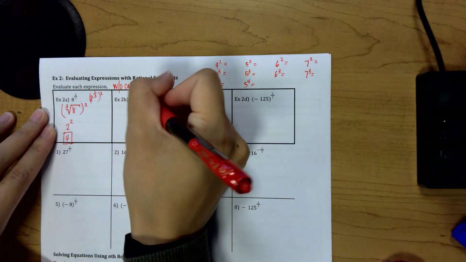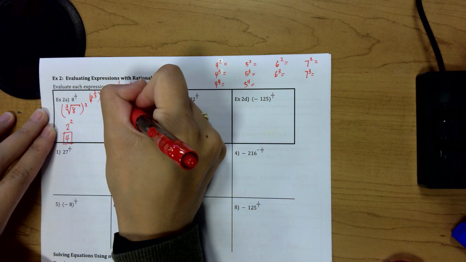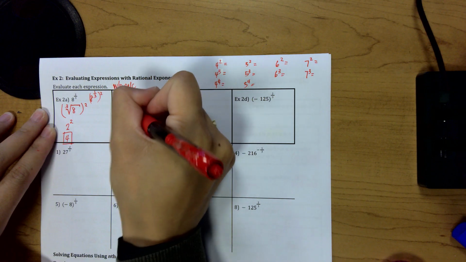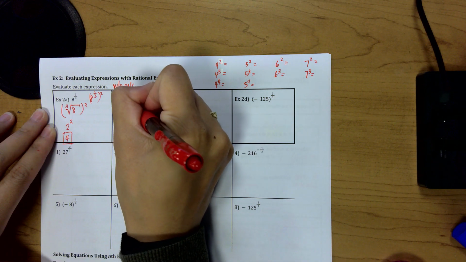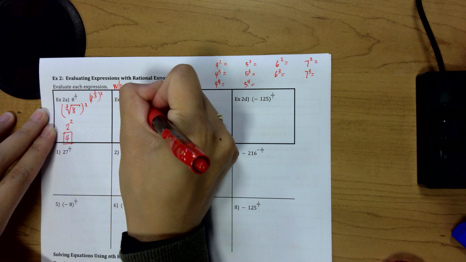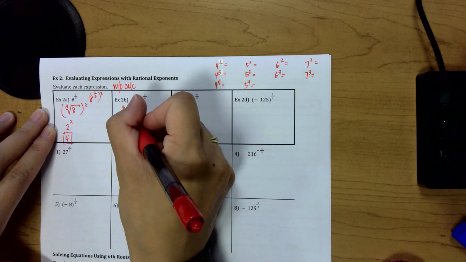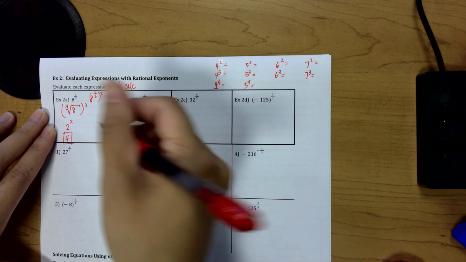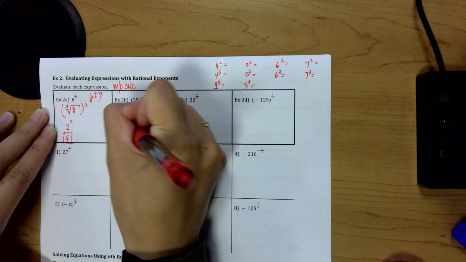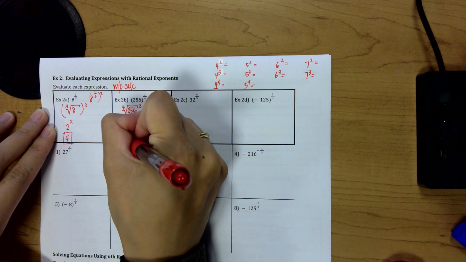So let's rewrite this as a radical. The denominator is your index, right? So the 4th root of 256 to the 3rd power. Hopefully you have 256 here. So your 4th root of 256 is 4. So 4 cubed, which is 64.